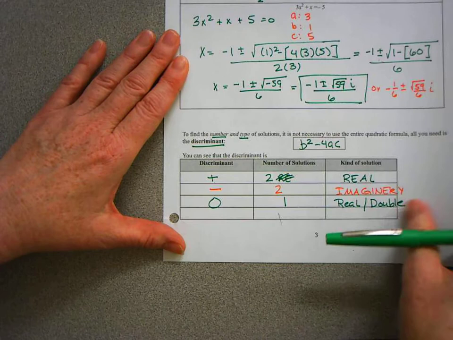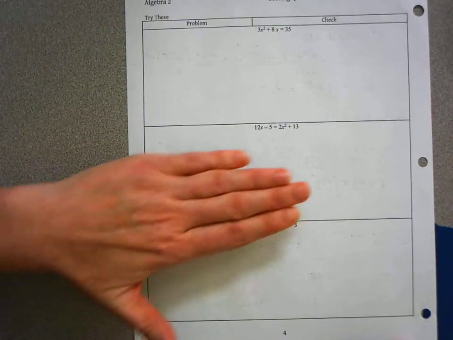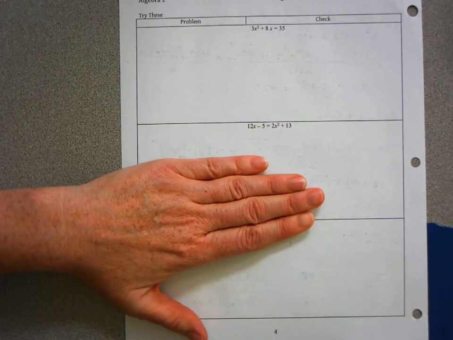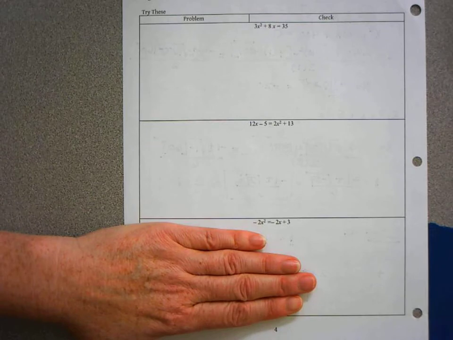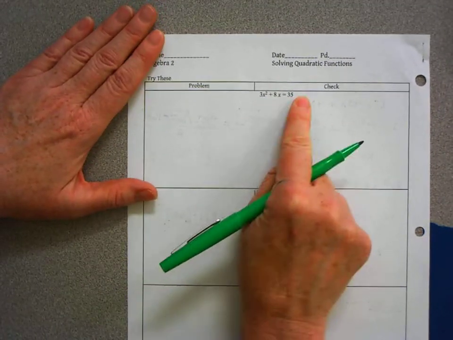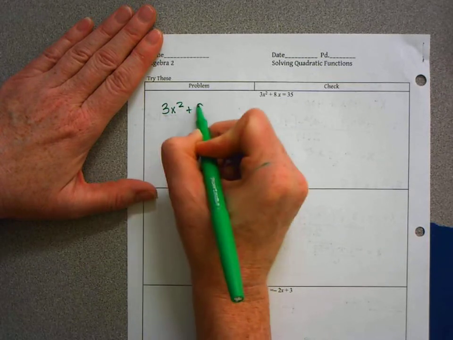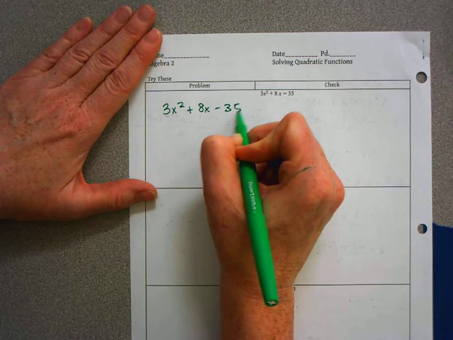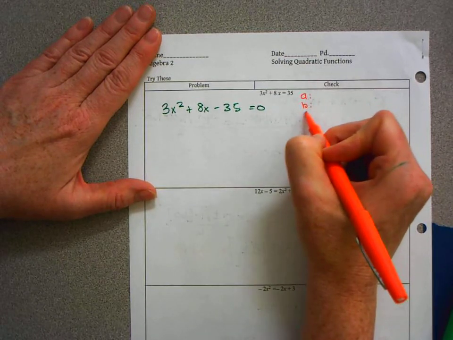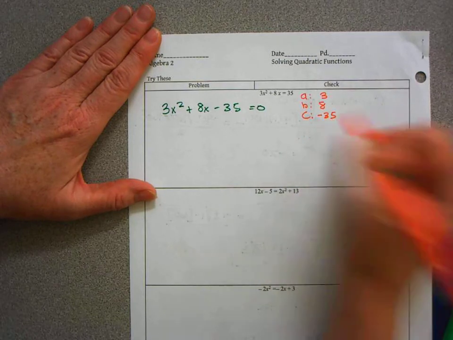All right, we're almost there. Let's do one together, and then we will stop the tape, and you will do these two problems, and your substitute will put up the correct answers. One more. So here we go. We've got this problem. We're going to set everything equal to 0: 3x squared plus 8x minus 35 equals 0. I identify a, b, c: 3, 8, negative 35.